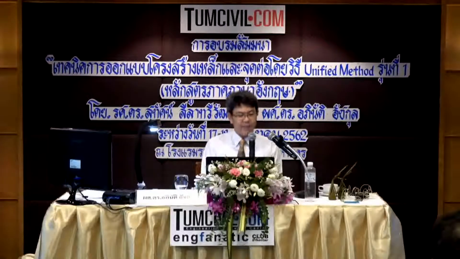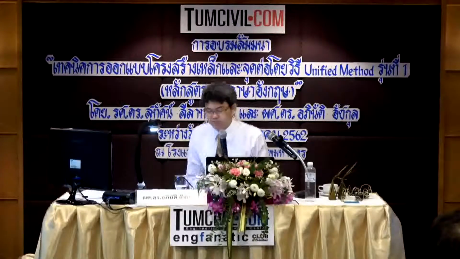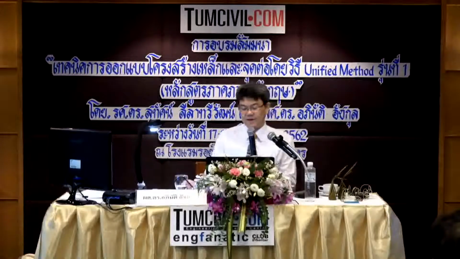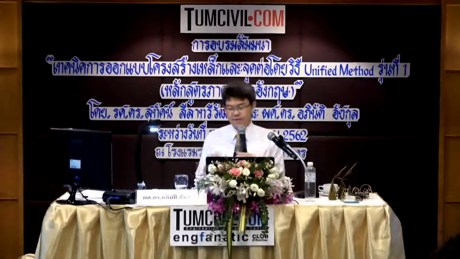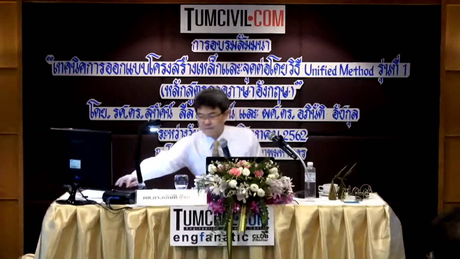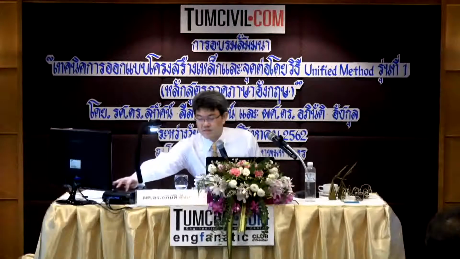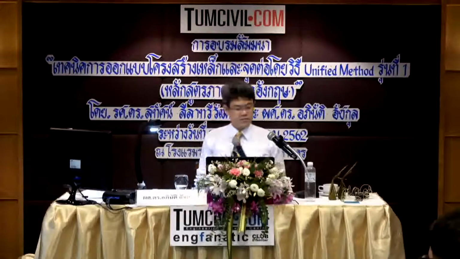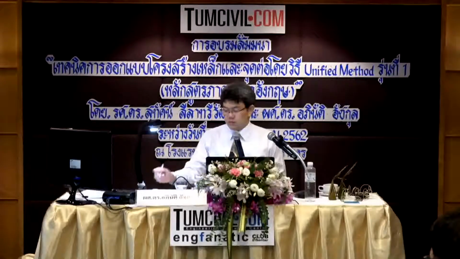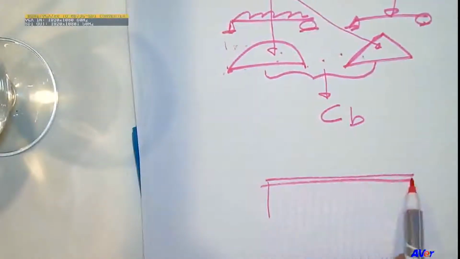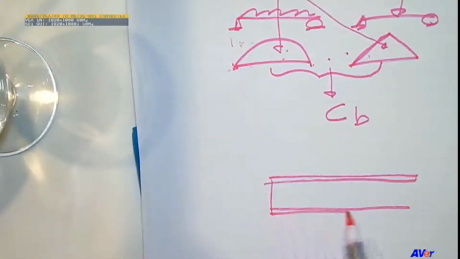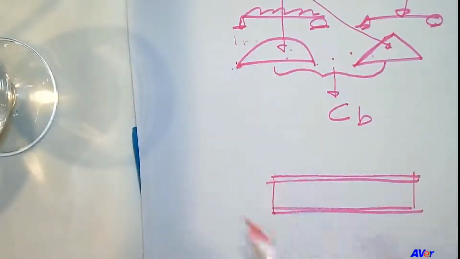So for example, let's say the beam here somewhere. If you have the beam, it doesn't matter what the load is, but let's say it's a fixed support here maybe.